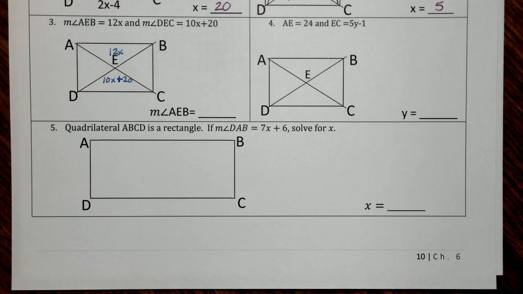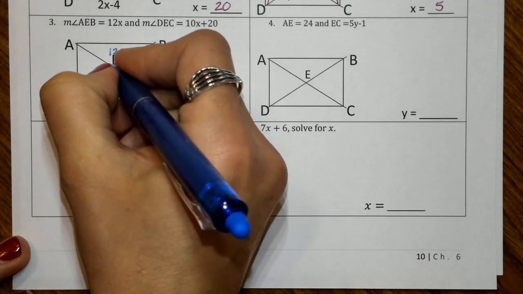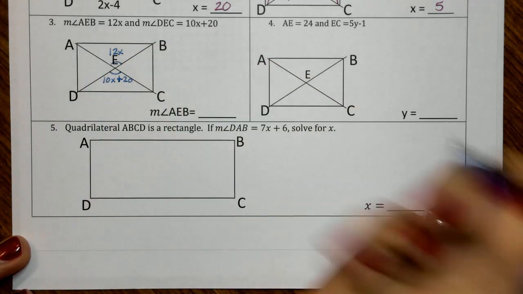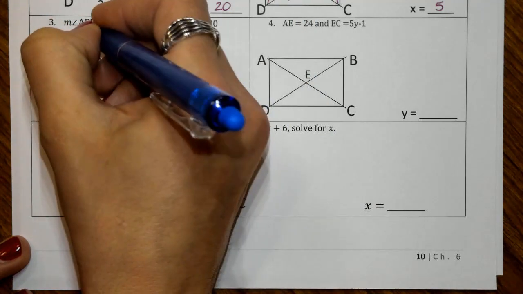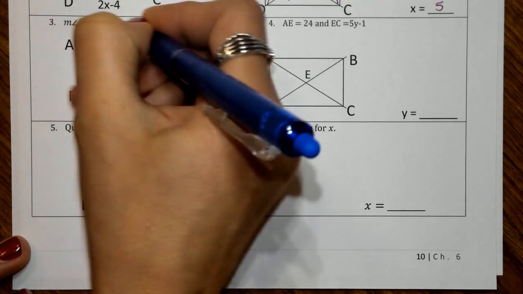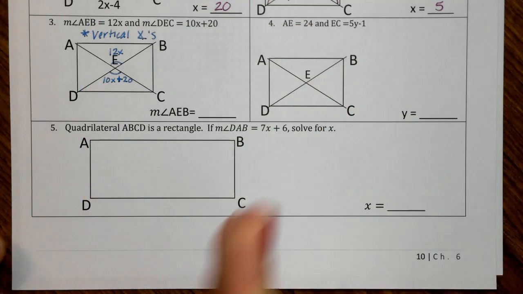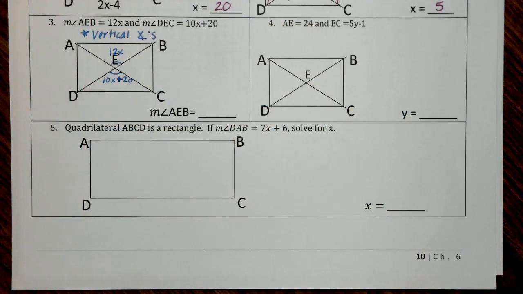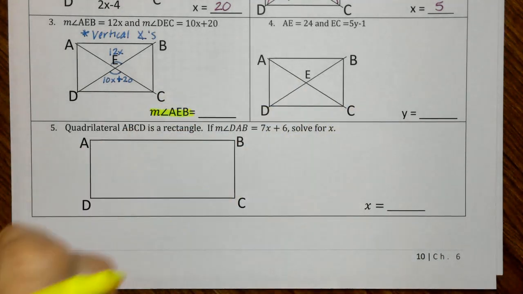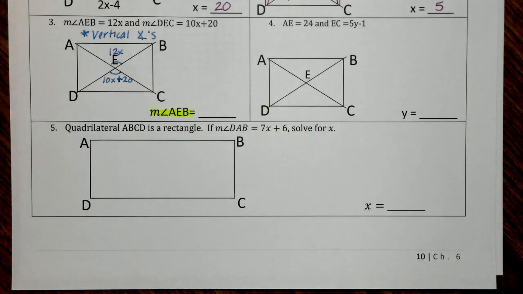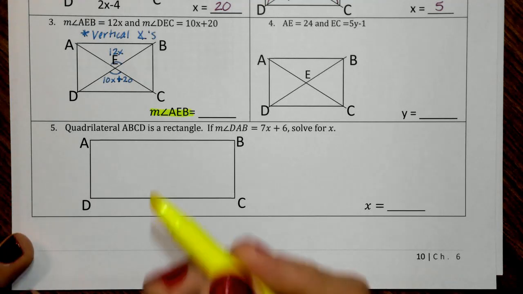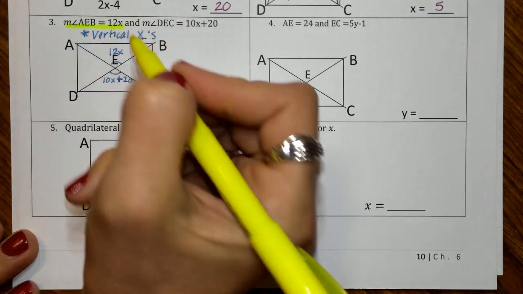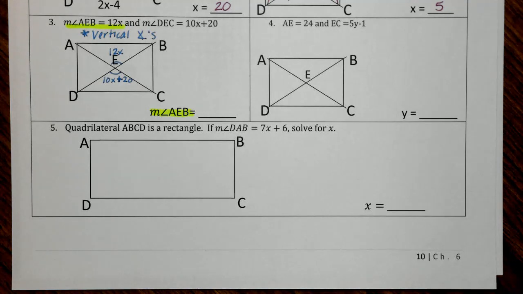We need to go back to chapter 1, the basics of geometry, something that goes all the way through the entire year. Right here, we have vertical angles. And with vertical angles, we should remember vertical angles are congruent. Now, this is asking us to find the measure of angle AEB. So again, read carefully, guys. Okay, we're not just solving for x. We're going to have to plug back in for the 12x.